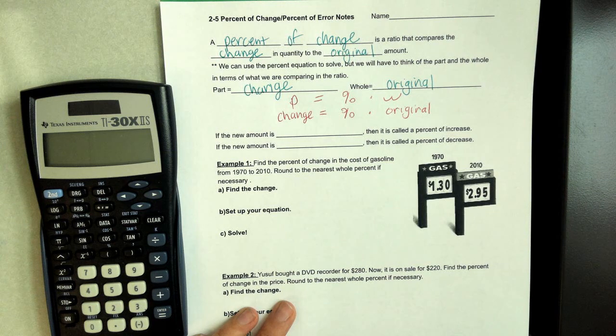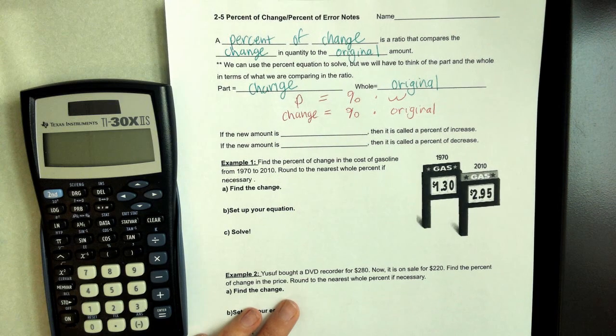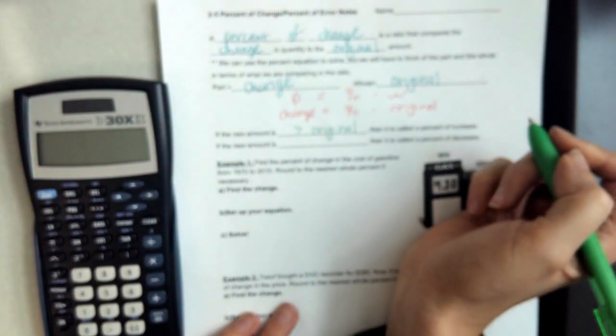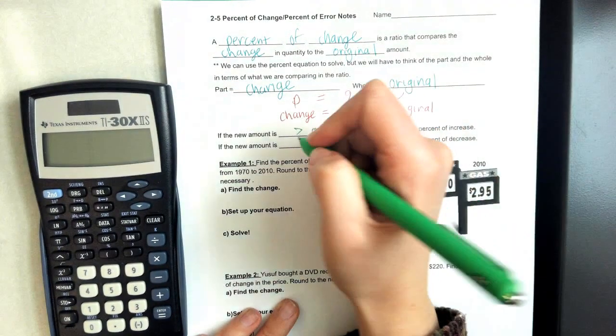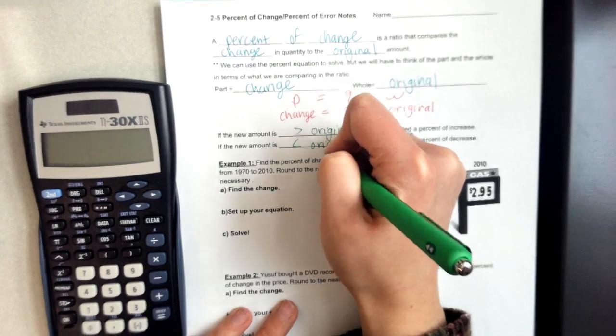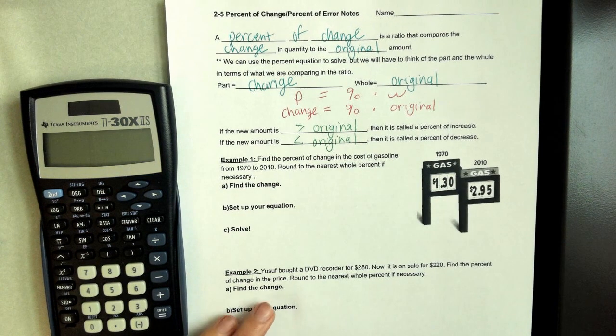We're thinking of the percent as our percent of change and the whole as the original amount. If the new amount is greater than the original, meaning it went up, it's a percent increase. If it's less than the original, then it's a percent decrease.